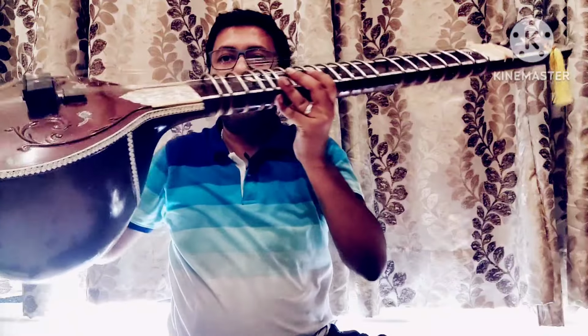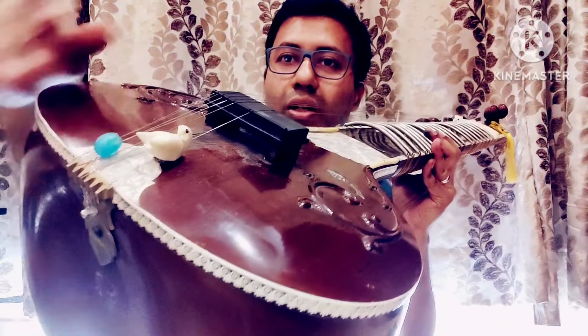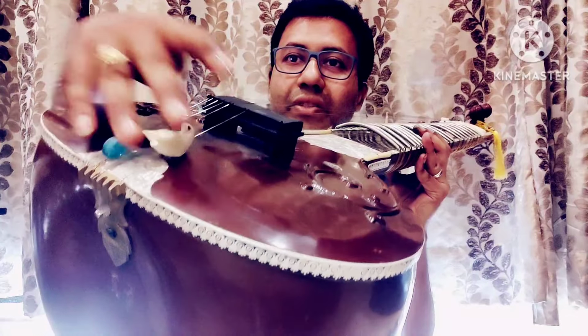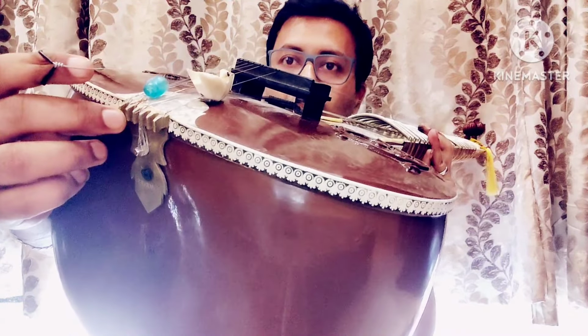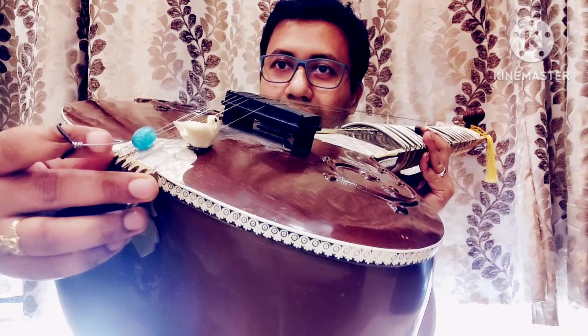Okay, so these are the major things on the tabli side. The beads, these are called langots, or the holders for the strings, and the bridges, two bridges. And this is called tabli and this is called tumba, as I said.